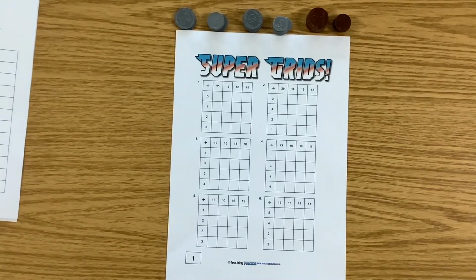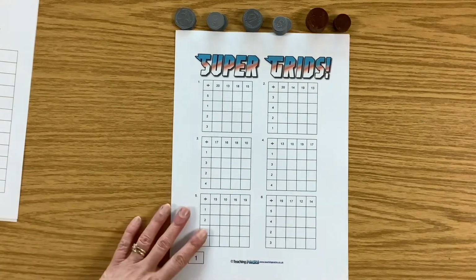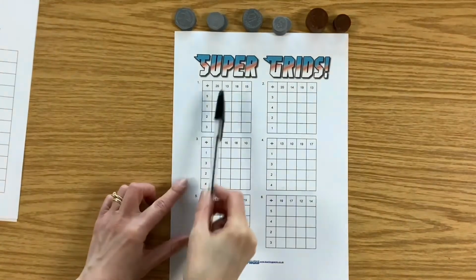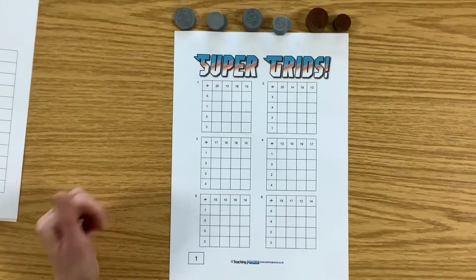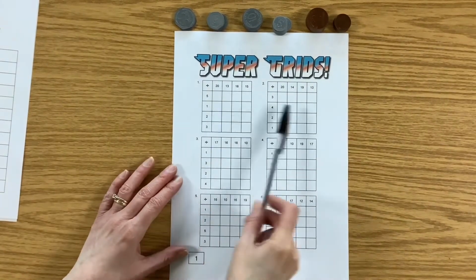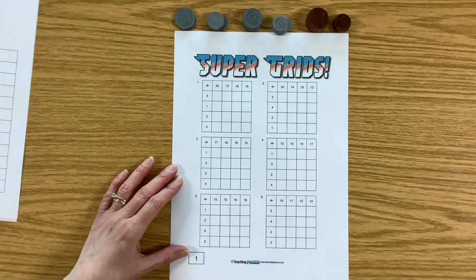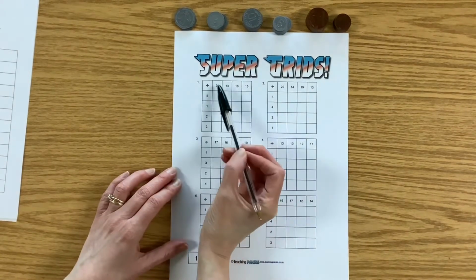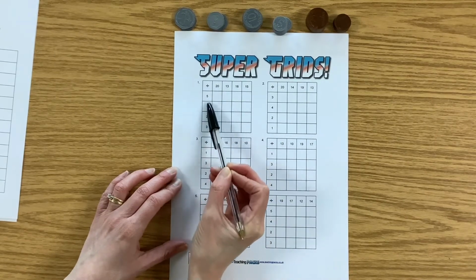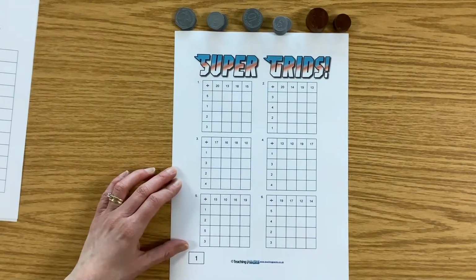Hello P6. For today's numeracy activities, we're going to begin by doing some dividing. And we are going to download this Super Grids challenge. So go and download it. And when you download it, you'll see that on your page you have 6 different grids. And in each grid across the top, there are 4 numbers. And those 4 numbers need to be divided by the numbers that go down the side.